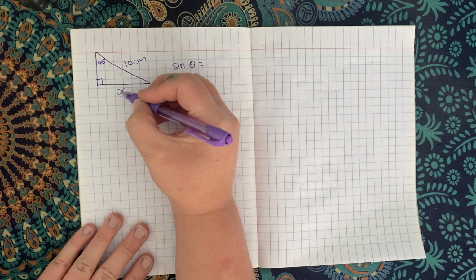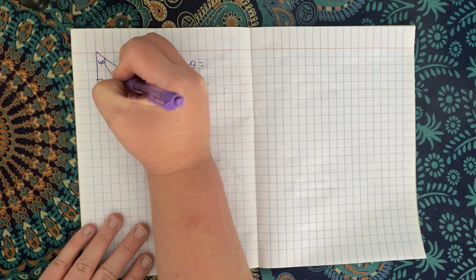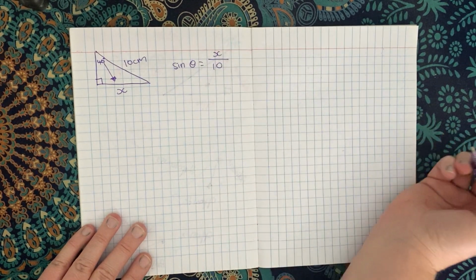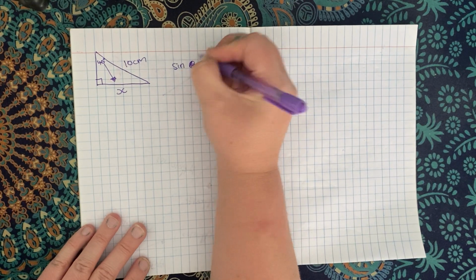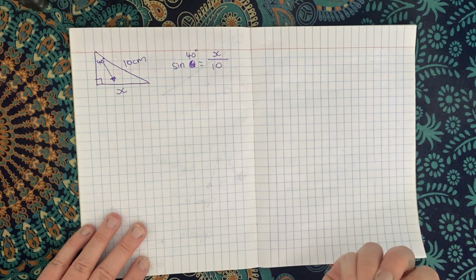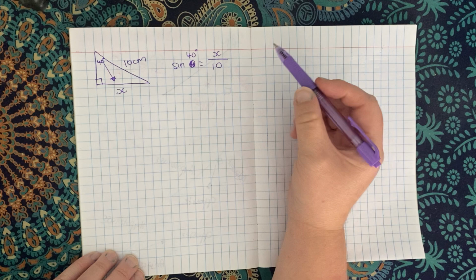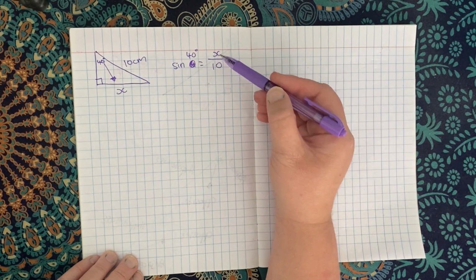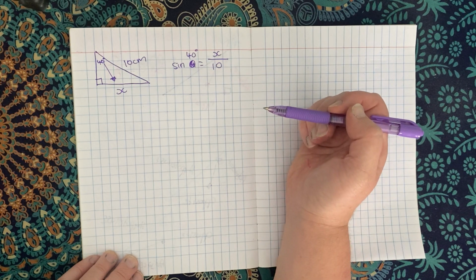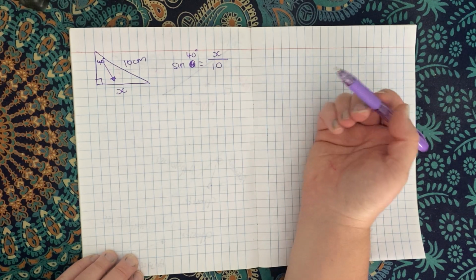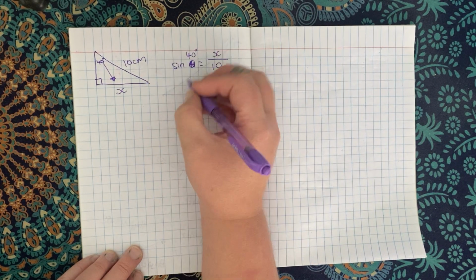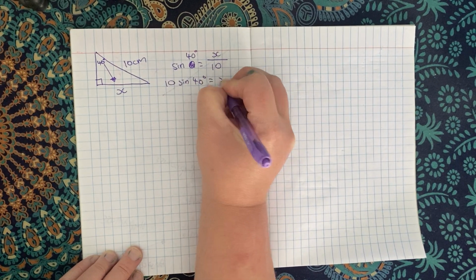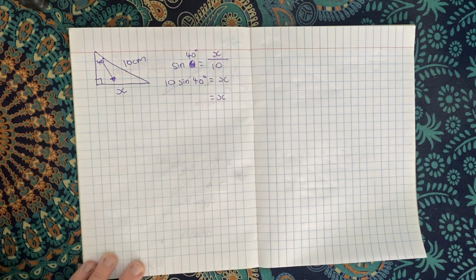I'm going to use the opposite side, which is my x, over the hypotenuse, which is 10. Oh, why did I write theta? We know what theta is. Theta is 40. So I'm now going to use my linear algebra skills to get x by itself. So if x is currently being divided by 10, what's the opposite of division? It's multiplication. So I'm going to bring 10 across, and I'm going to multiply 10 by sine 40. And then all I do is type that into a calculator.